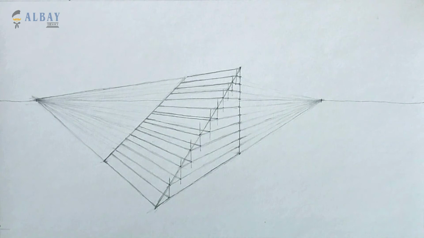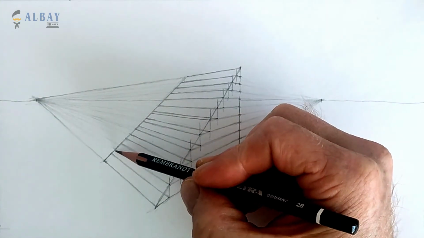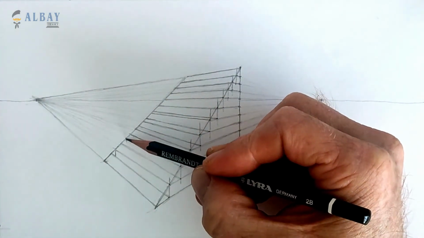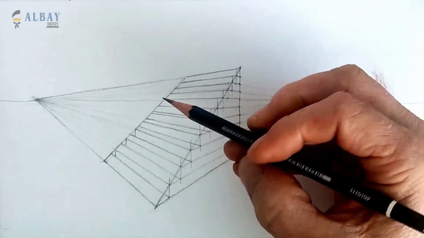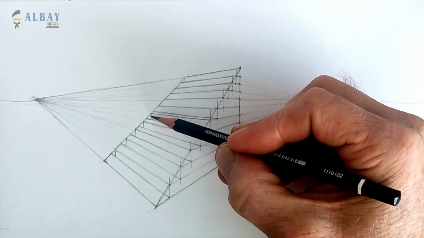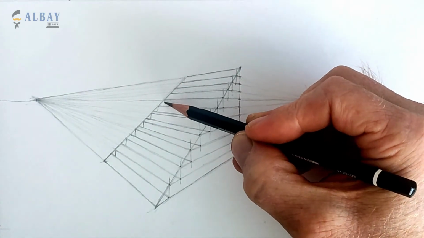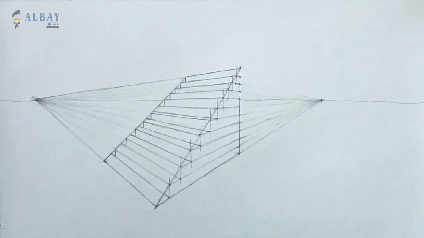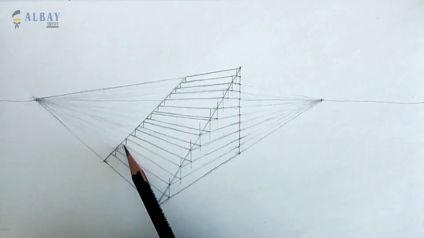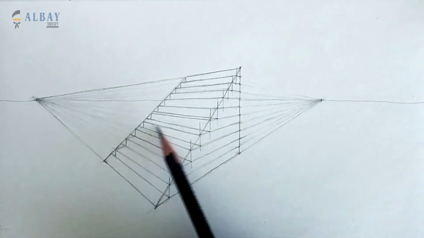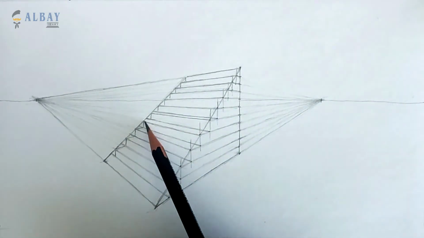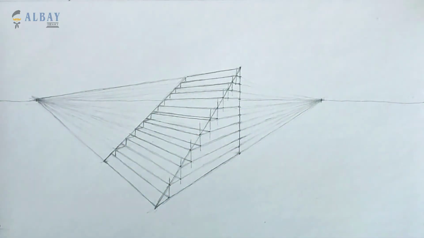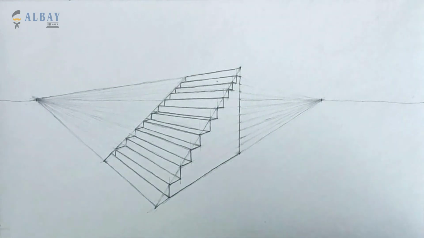It's finally over. It was a bit stressful and demanding. Anyway, we got it done without any problems. The other side of the stairs is easier. Please just watch carefully. Okay, that's all. Drawing stairs is not so hard, right?